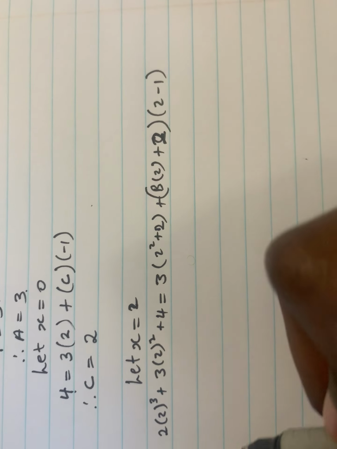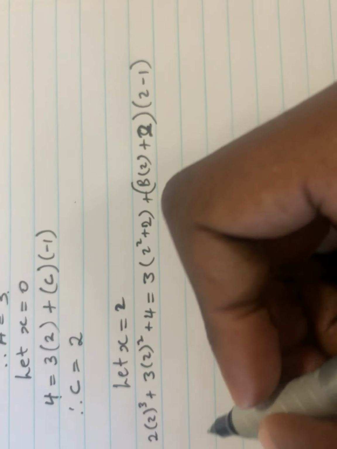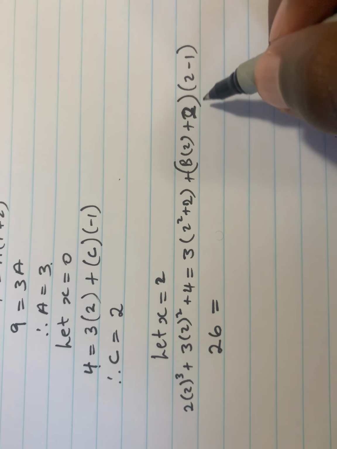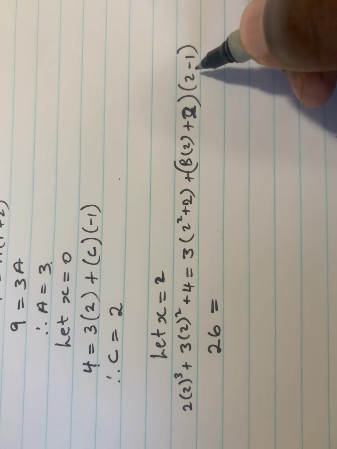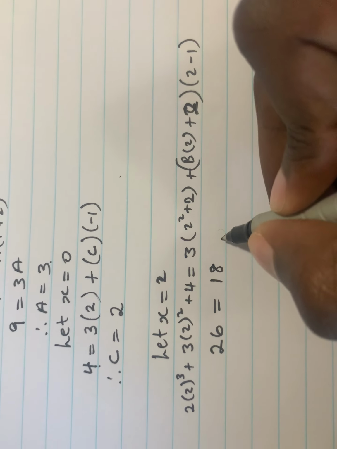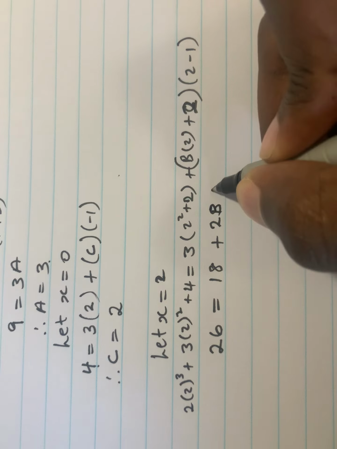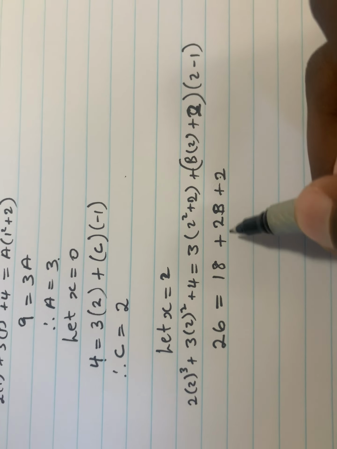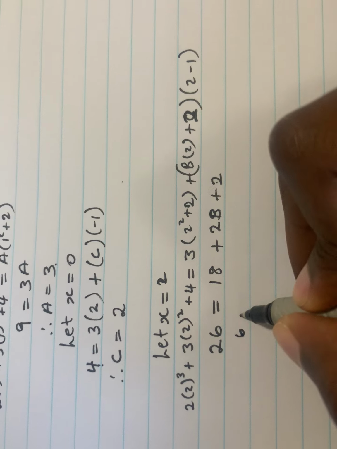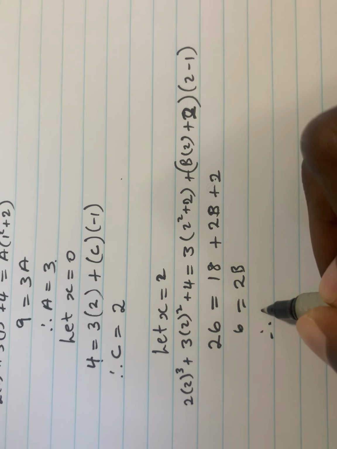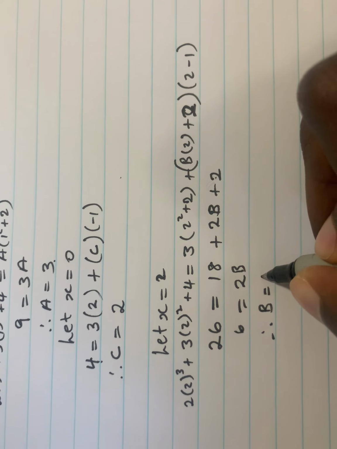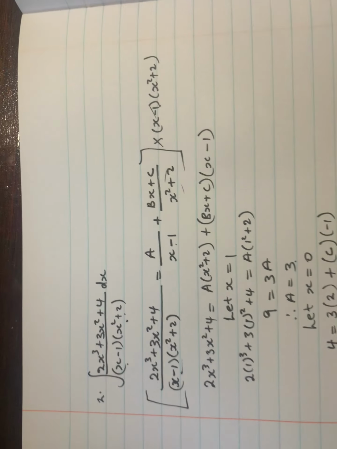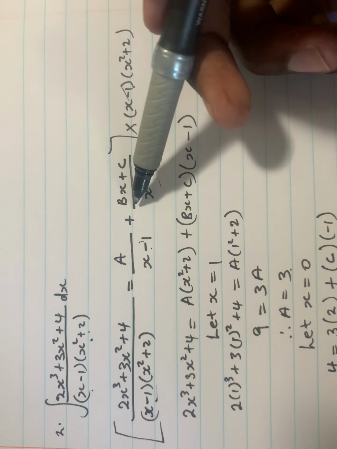Okay, and then if we put this on our calculator, we will have 26 equal to, and if we just solve everything here, we'll be left with 2b plus 2, and we have 18 here, plus 2b, plus 2, and therefore 18 plus 2 is 20, and 26 minus 20 leaves 6 equal to 2b, and therefore our b is found to be 3. Okay, so it is positive 3.